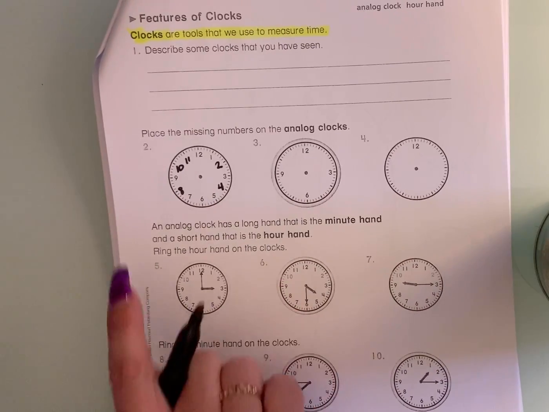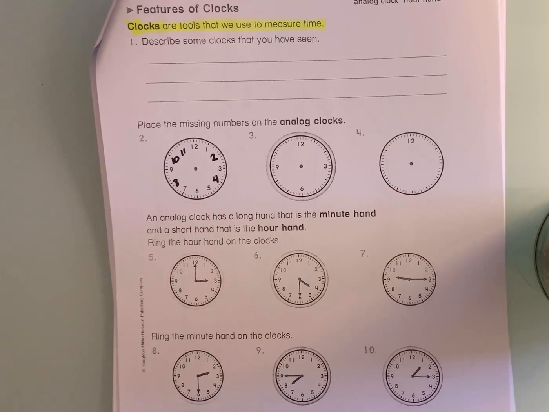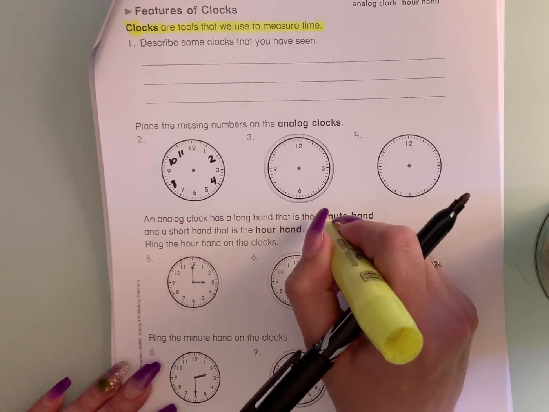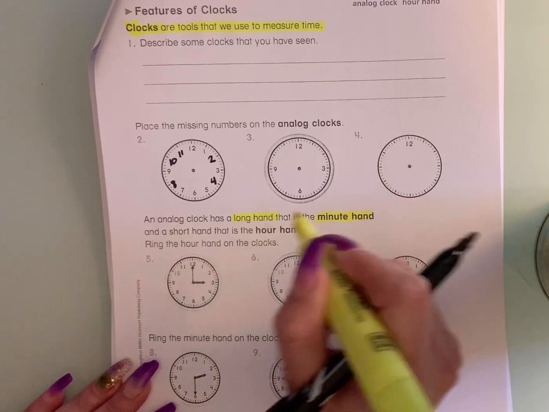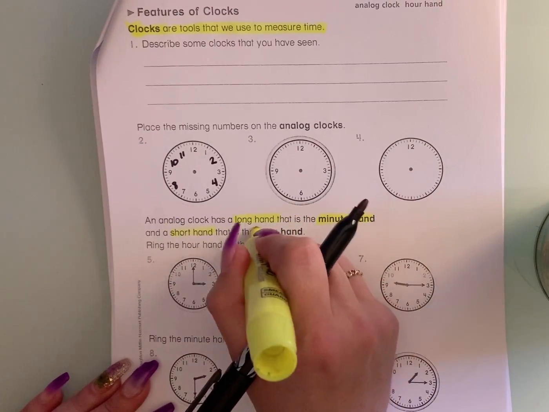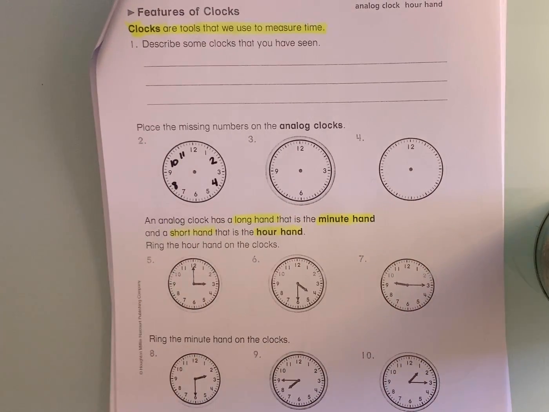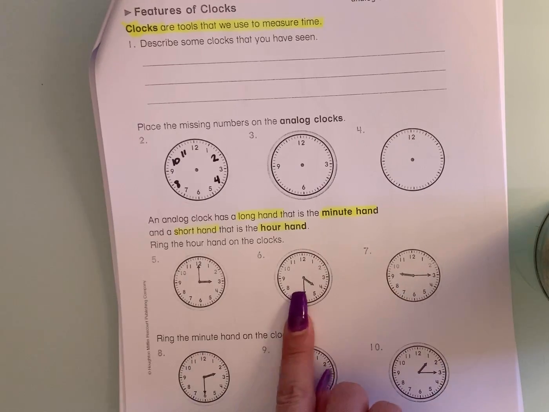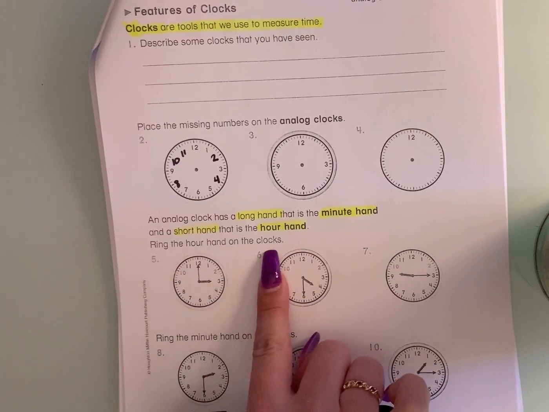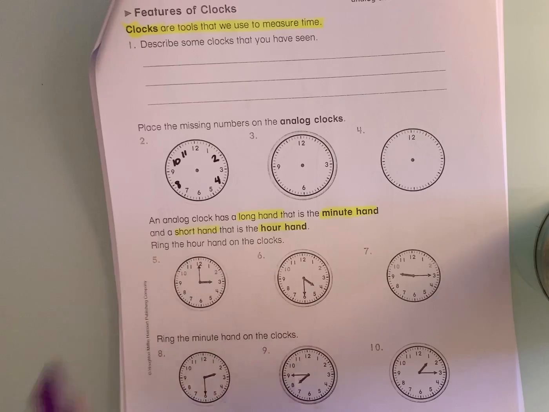Okay. And now we come to the middle of our page. It says an analog clock has a long hand, and that long hand is the minute hand. That's very important. And the short hand is the hour hand. Ring the hour hand on the clocks. So number 5 is the only one that I'm going to work out. I'm not going to do 6 and 7, but it says ring the hour hand on the clock. So I come back up, the hour hand, that's the shorthand.